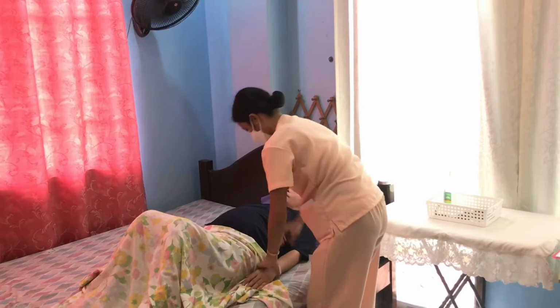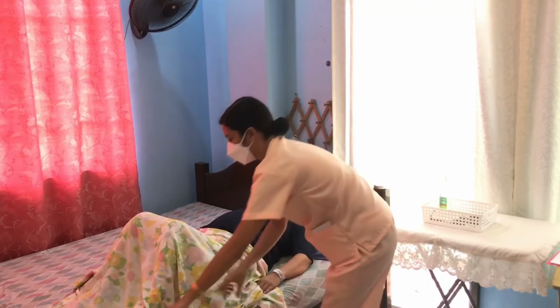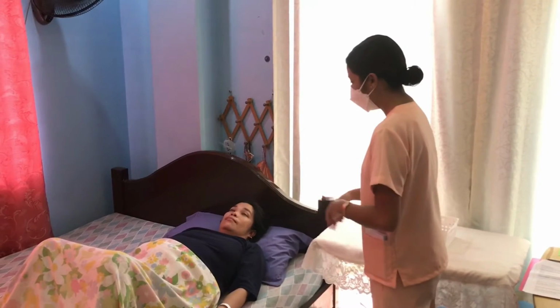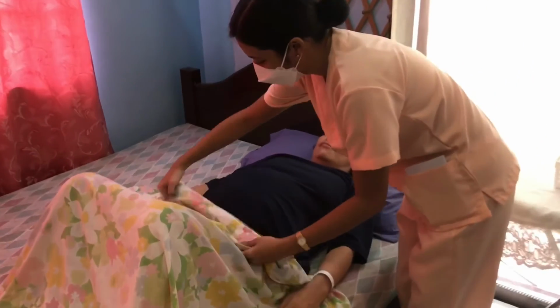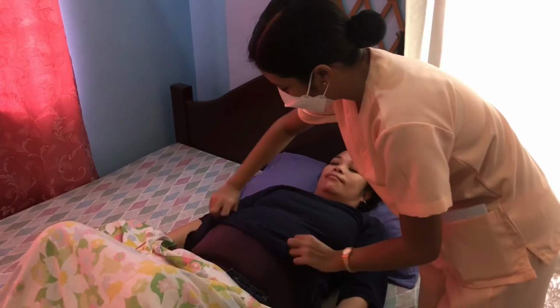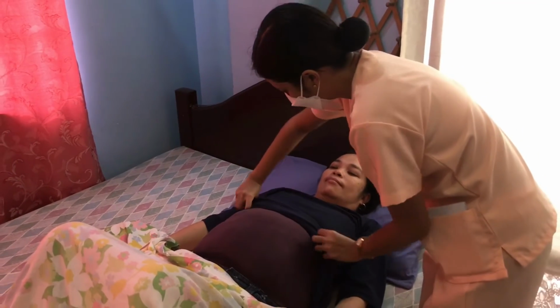Place her arms by her side. So now, ma'am, I'll be exposing your abdomen. Drape the client with a draw sheet. Expose her abdomen below the breast to the symphysis pubis.